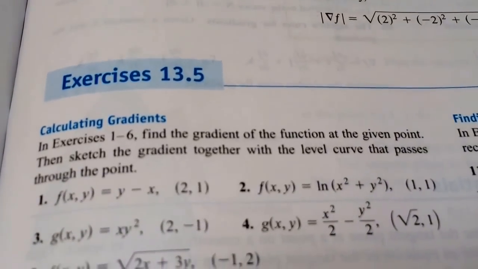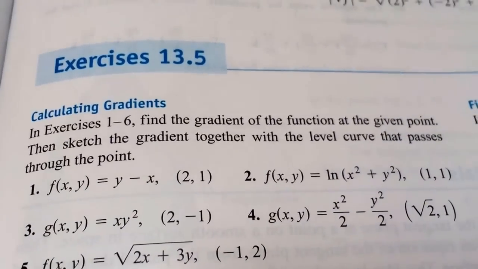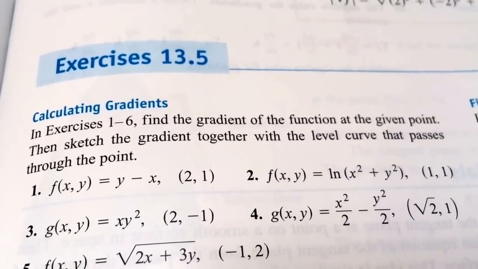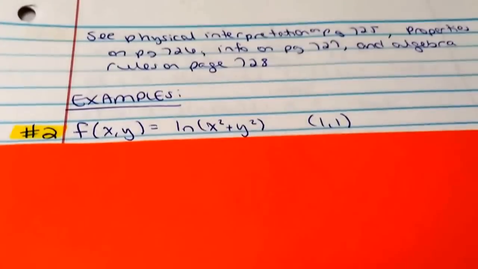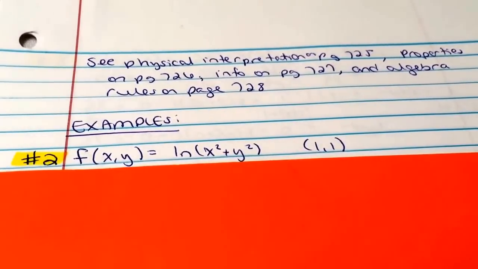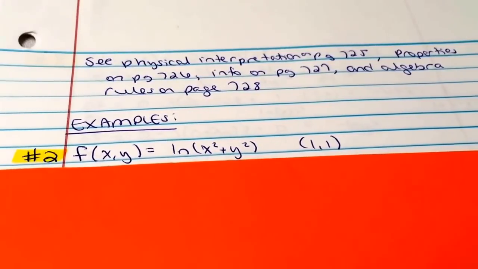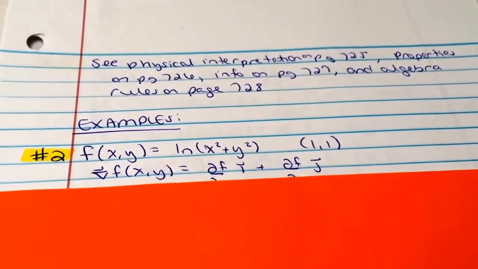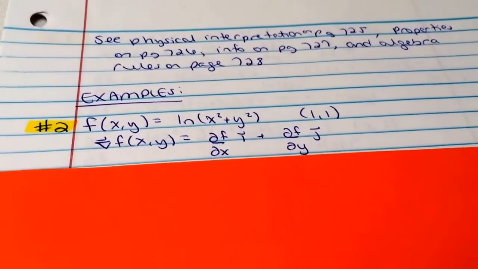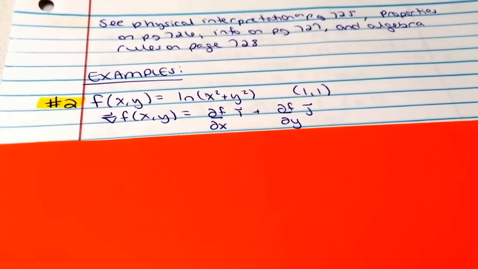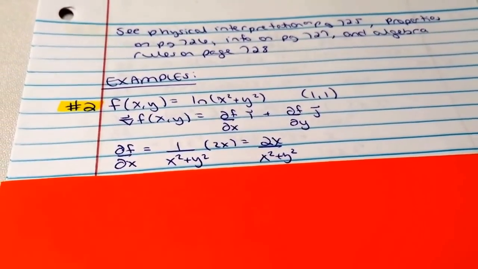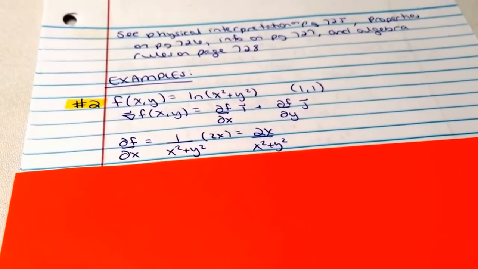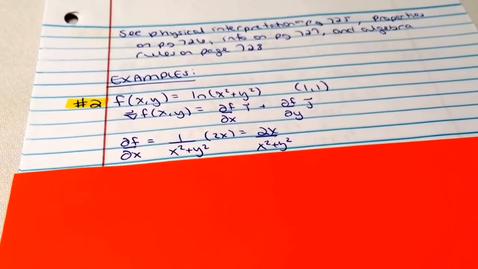For 1 through 6, you want to find the gradient vector, and then sketch the level curve and the gradient vector to that level curve. So we're going to do number 2. Here's number 2. You have a function and a point. You're going to start by finding the gradient vector, which is the vector made up of the partial derivatives. So you've got to find the partial derivatives. You can use the curly d notation or the subscript notation, doesn't matter to me. I think I start off using the curly d notation and then later I get tired of it and start using the subscript notation, but either one's fine.